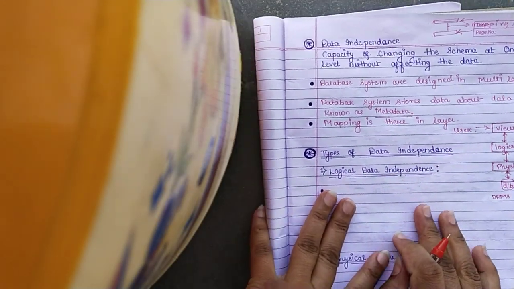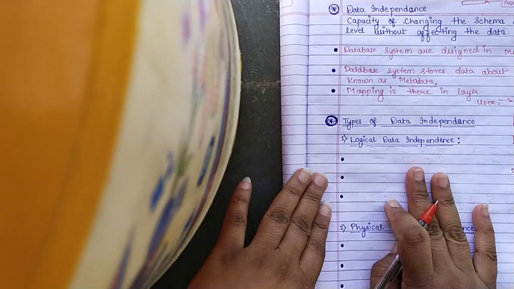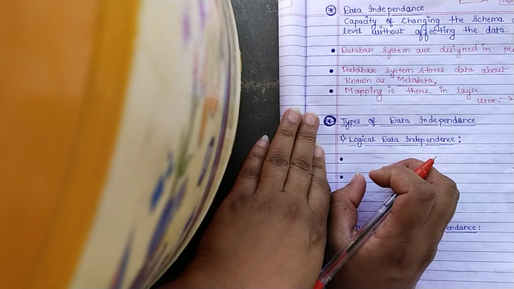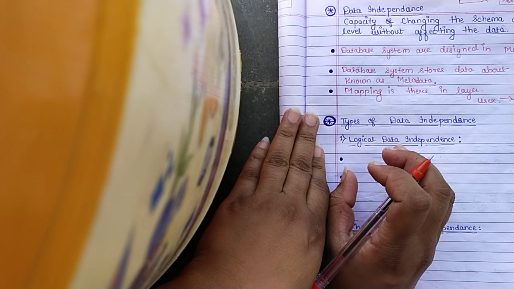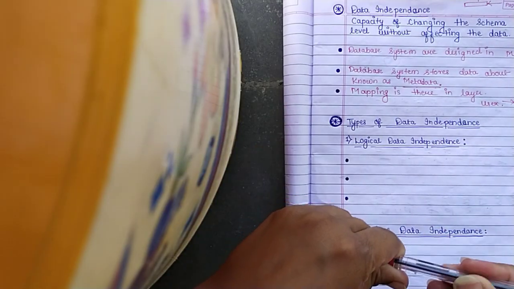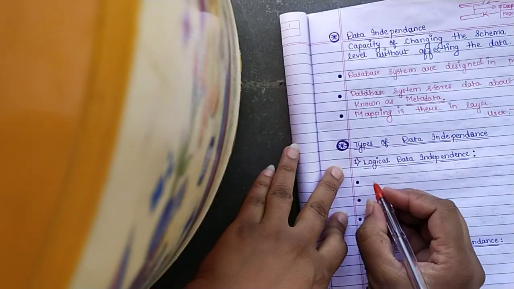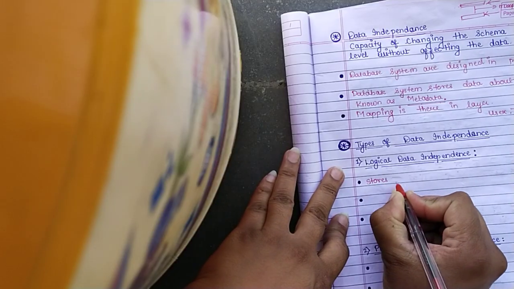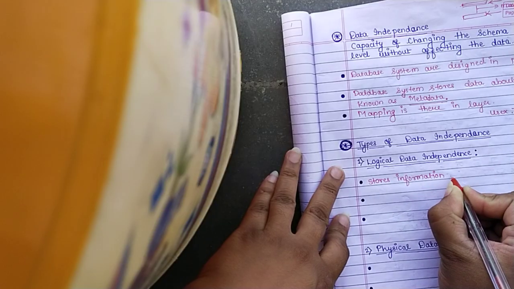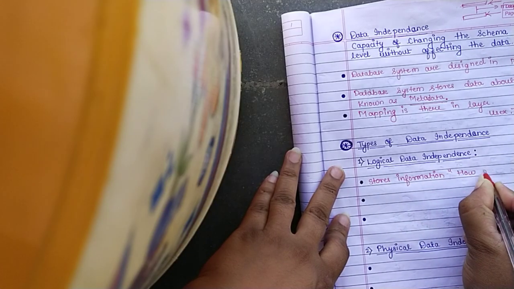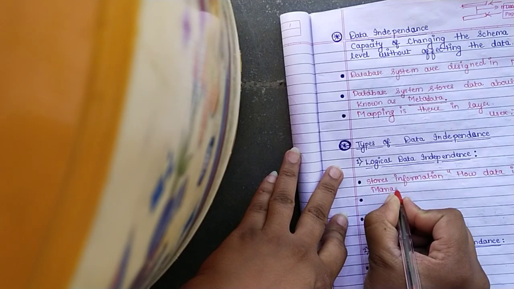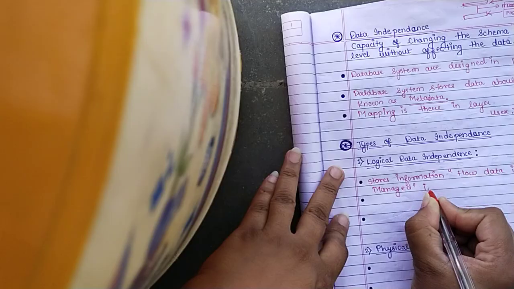Now what do you mean by logical data independence? Whatever stored information is there, this stores information about how data is going to be managed inside.